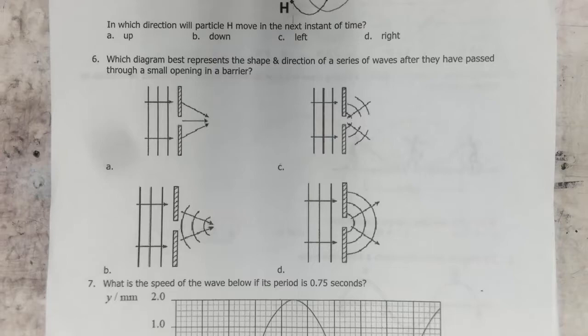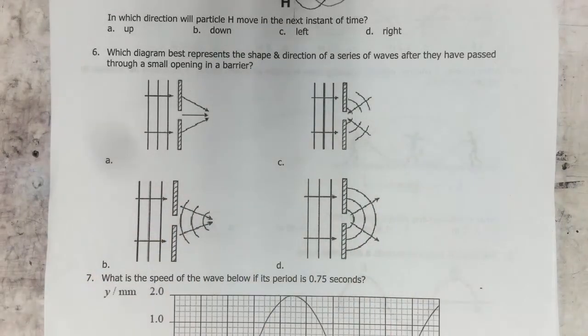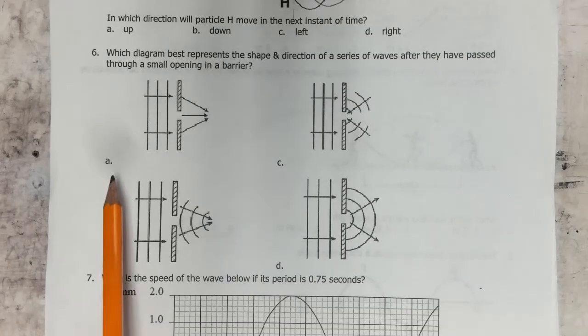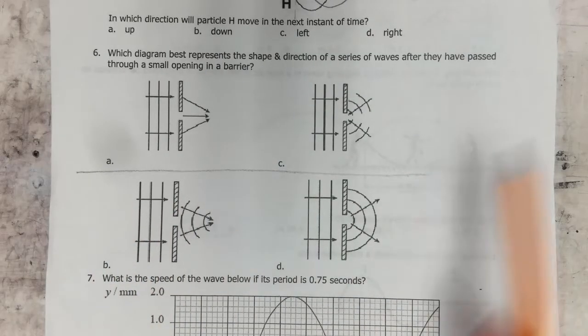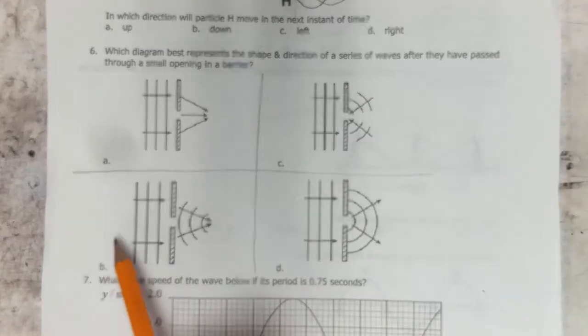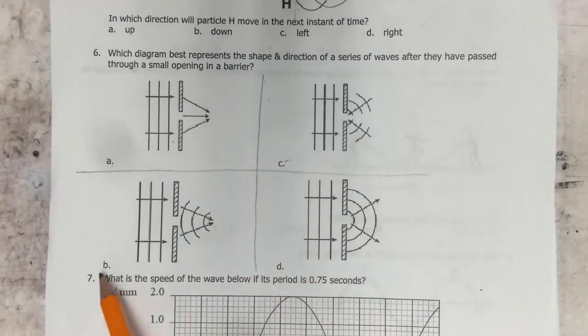Number 6 on Form A, you're looking for these diagrams. It says, which diagram best represents the shape and direction of a series of waves after they have passed through a small opening in a barrier? I will say this, I'm not a huge fan of the way this is formatted. Those are where your answers are. A is here, C is here, B is here, D is here.